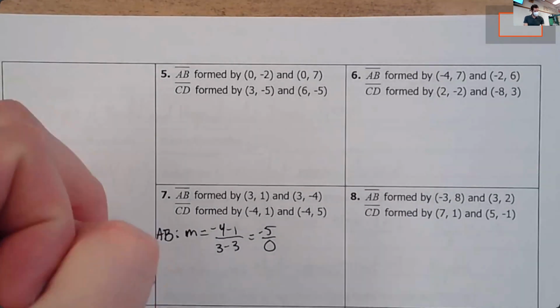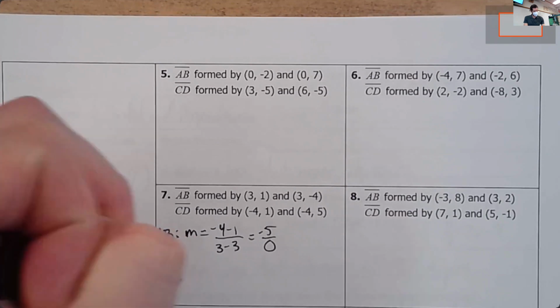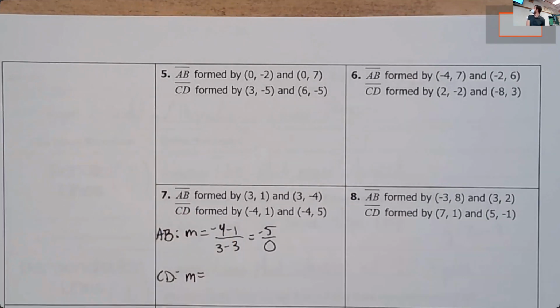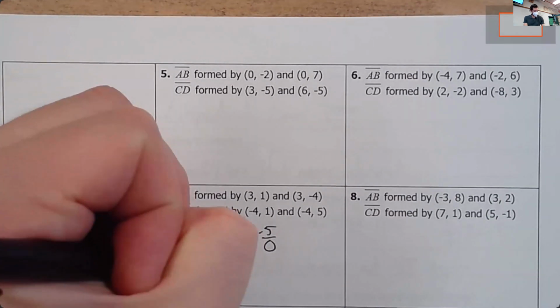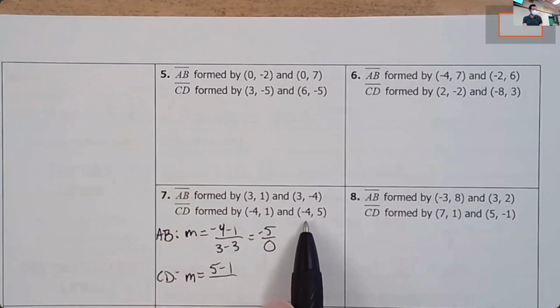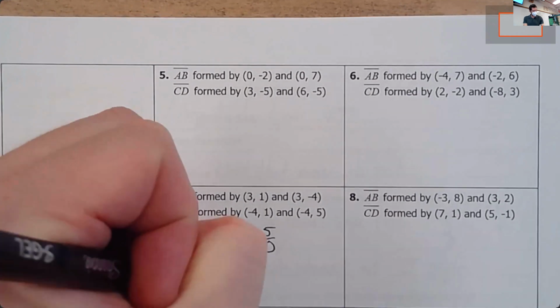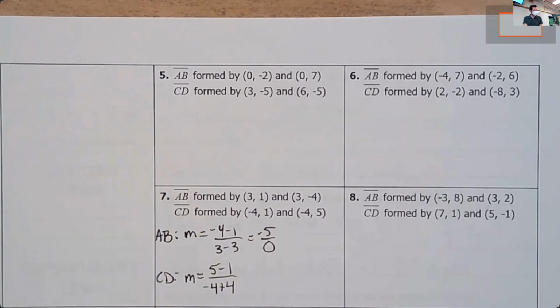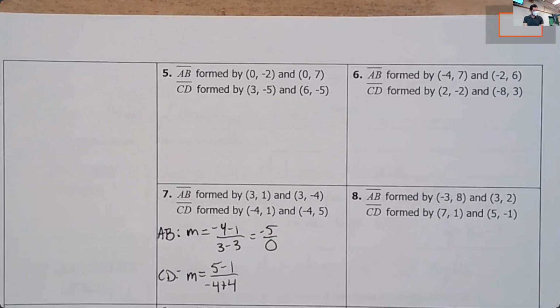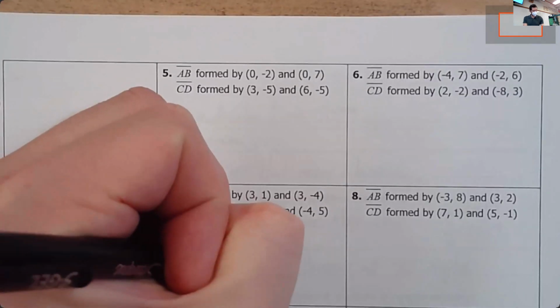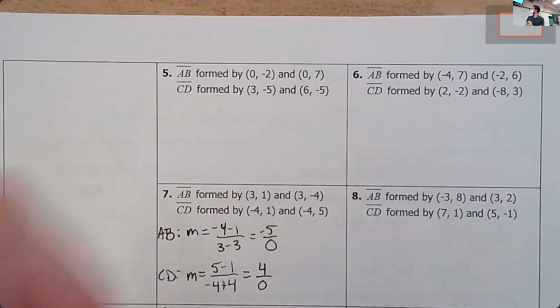For CD, slope formula again, y2 minus y1, the top would be 5 minus 1. And the denominator, negative 4 minus negative 4 would be negative 4 plus 4. 5 minus 1 is 4. Negative 4 plus 4 is 0.